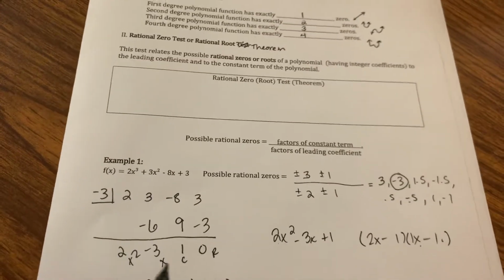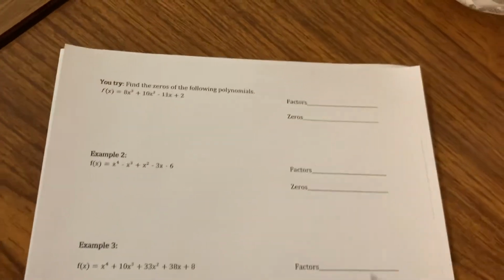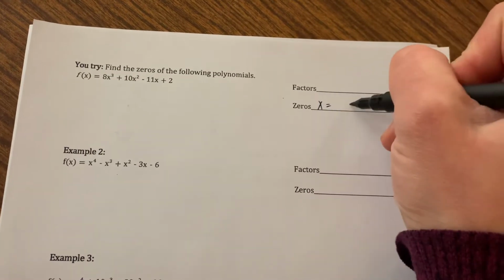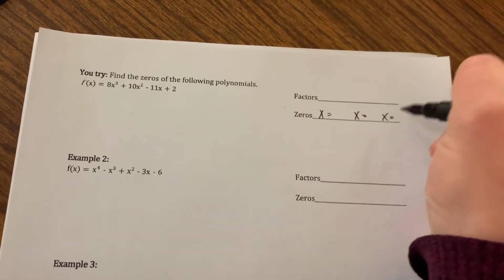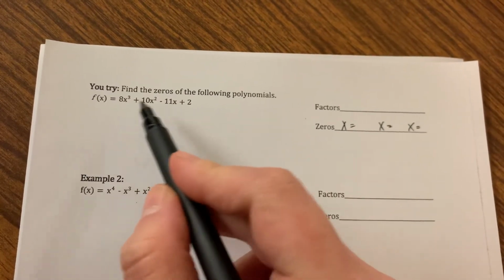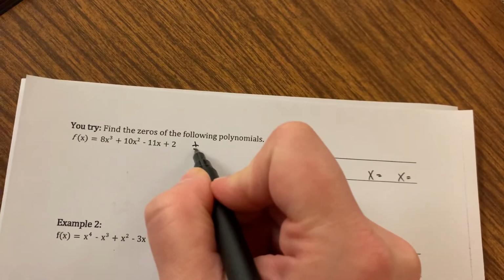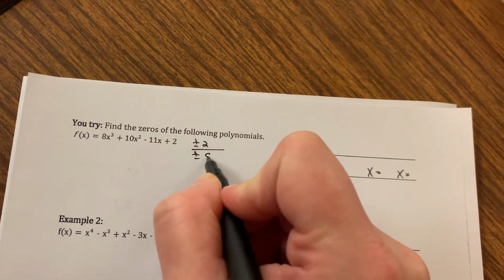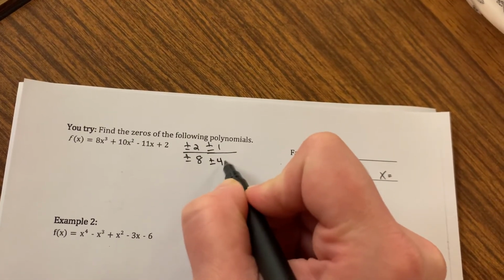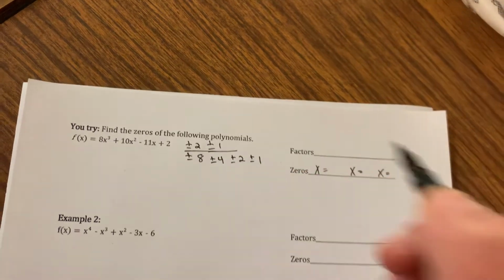So let's try this again, and then I'll make a part 2 of this video. Here, we know we're going to have 3 solutions, so we're probably going to have 3 factors. The possibilities would be factors of 2 over factors of 8. Factors of 2 are 2 and 1, and factors of 8 are 8, 4, 2, and 1.